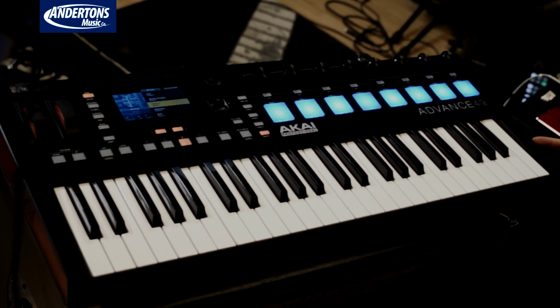We've got the Advance range of MIDI controllers coming from AKAI. This is an Advance 49. Could you tell me about it? What is it? Before we go, I genuinely have no idea, really.